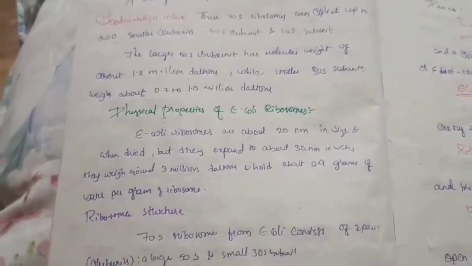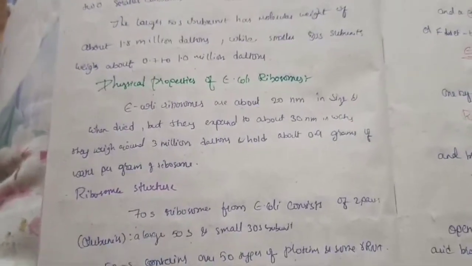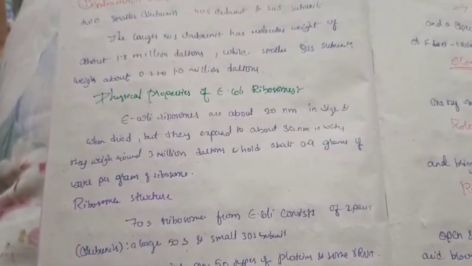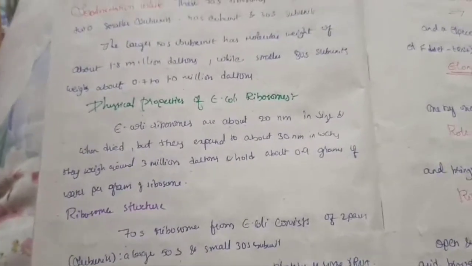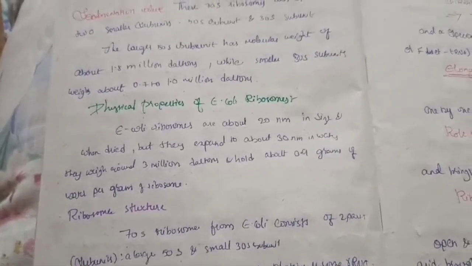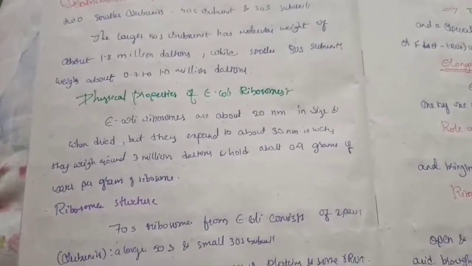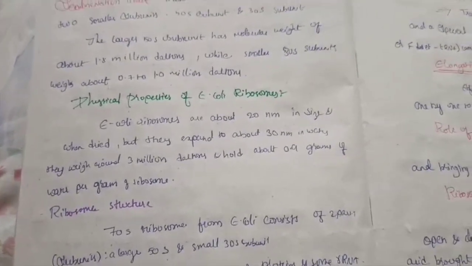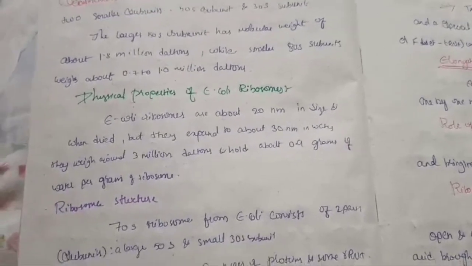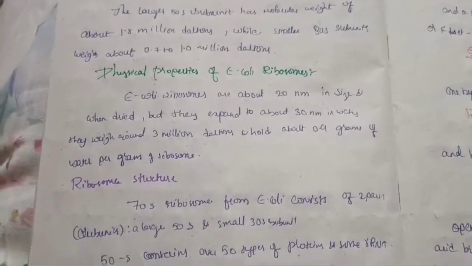Now the physical properties of E. coli ribosomes. E. coli ribosomes are about 20 nanometers in size when dried, but they expand to about 30 nanometers. They weigh about 3 million daltons and hold about 0.9 grams of water per gram of ribosomes.